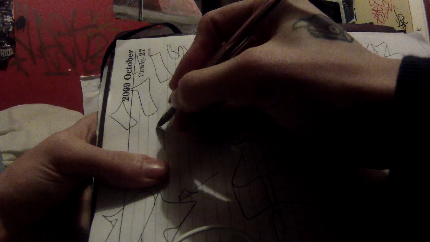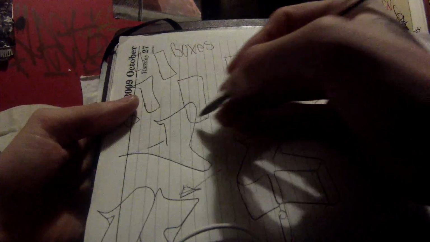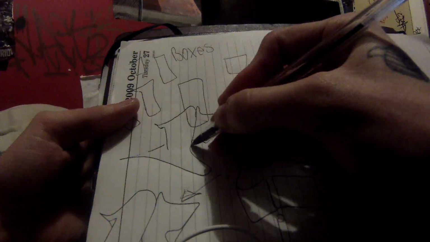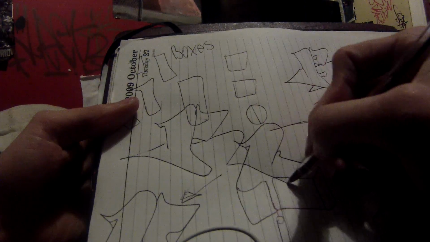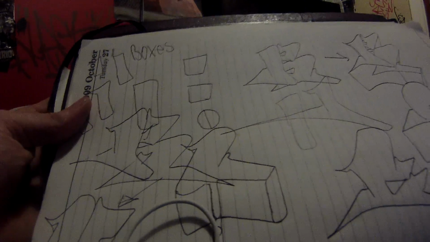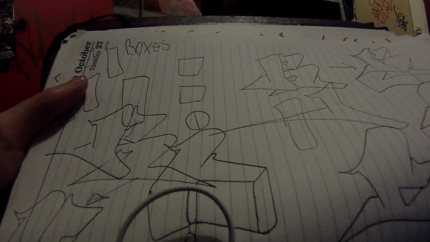You know, it's kind of messed up, but even if it doesn't work, it doesn't matter. Just as long as you keep drawing your letters, then you're set to go.